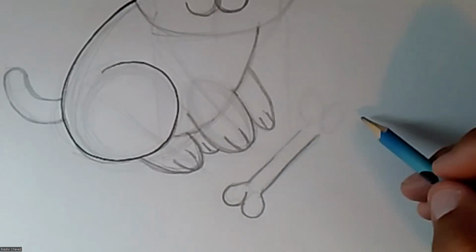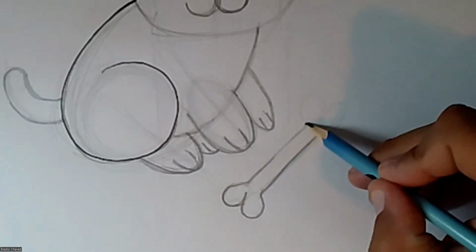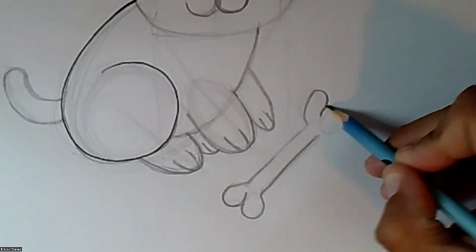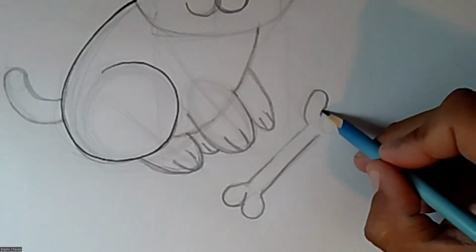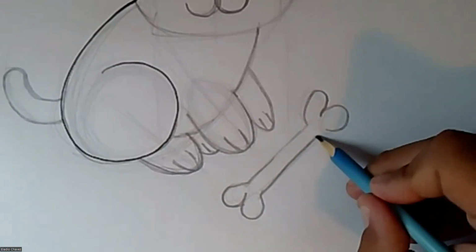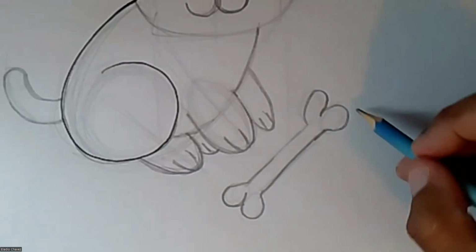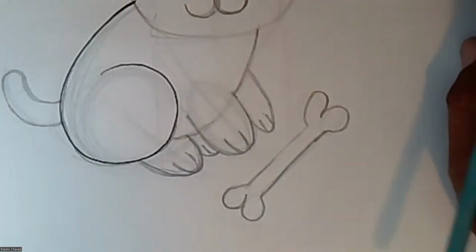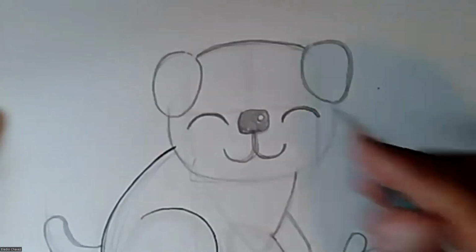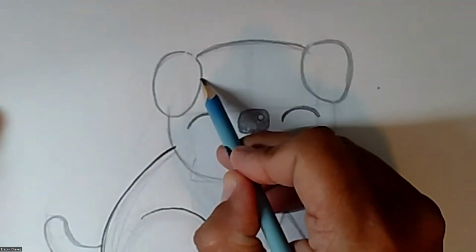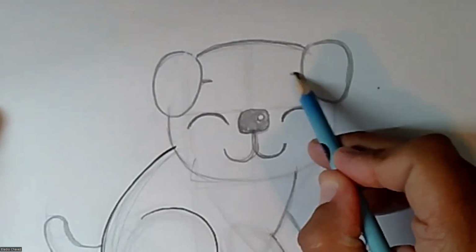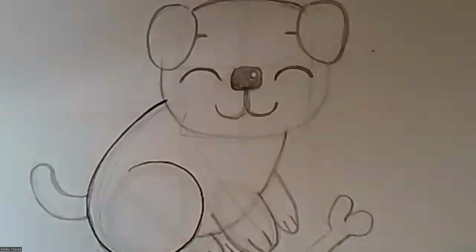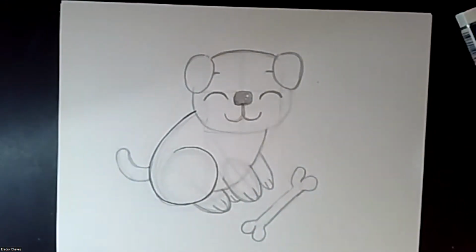I'll do the top now. There we go, it goes up and around. And here it's doing some weird thing. And then this one's more rounded. There we go, there's our bone. Makes our dog happy. A little pup. And then he's got little eyebrows. I missed the little eyebrows on the dog. He's got a little eyebrow here and a little eyebrow there, just sticking out a little bit. And there's our quick little pup. All right. Cute little dog.